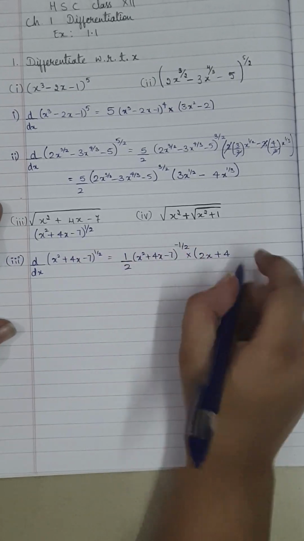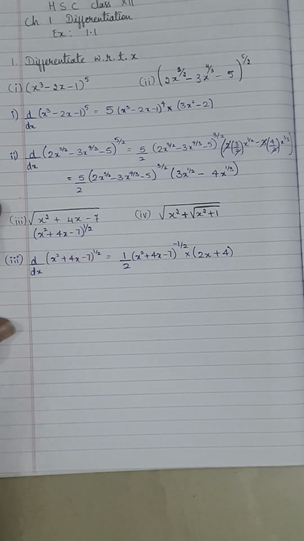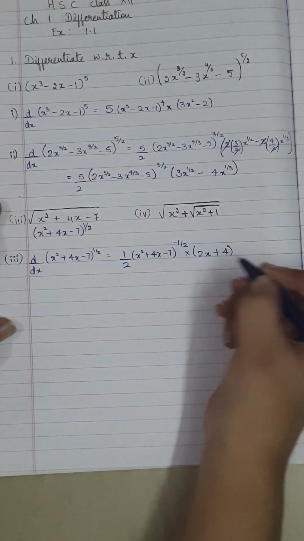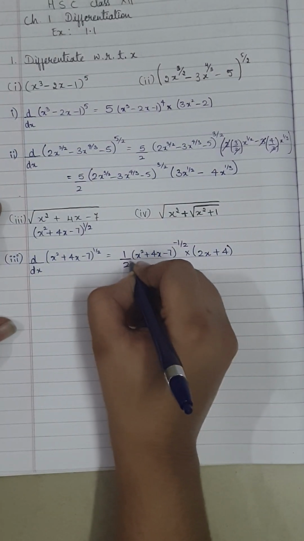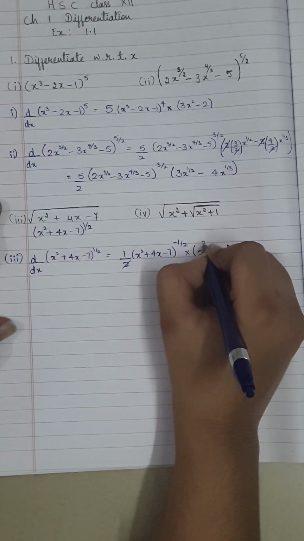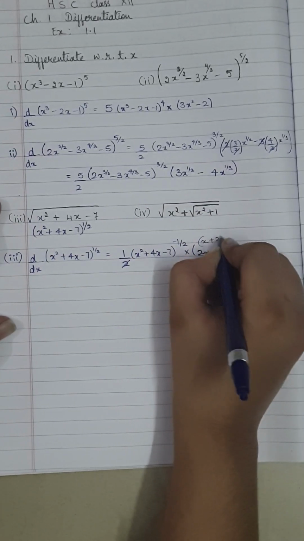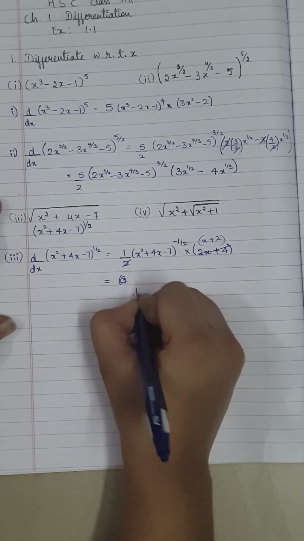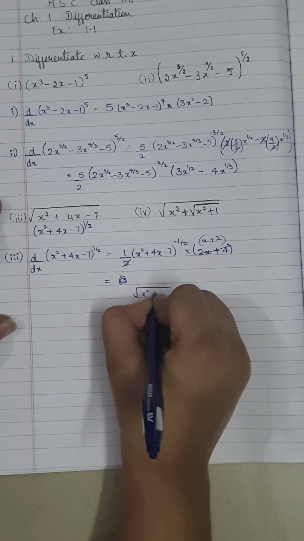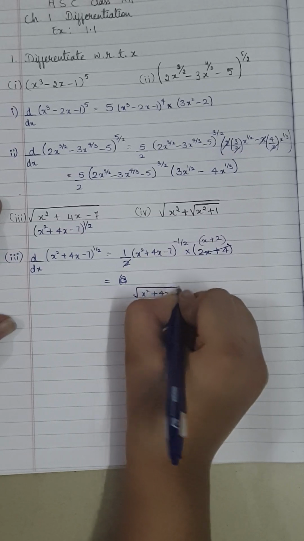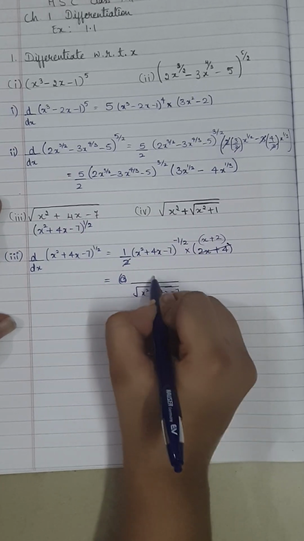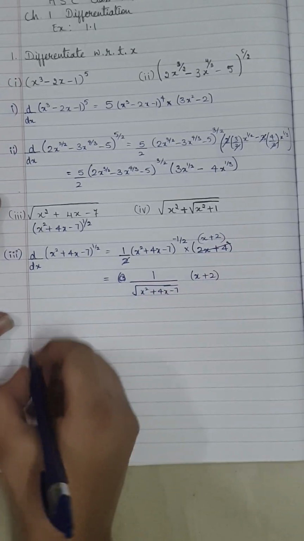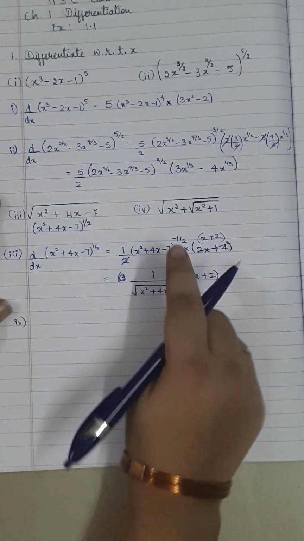Differential of minus 7 is 0, so it's okay if you don't write that, but if you want to, perfectly fine, you could avoid it in the final answer. What will we do now? If you cancel 2 here, this becomes x plus 2. So your final answer will be under root x square plus 4x minus 7 in the denominator, because it's minus, into x plus 2.